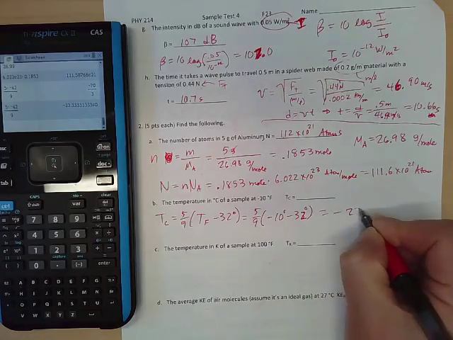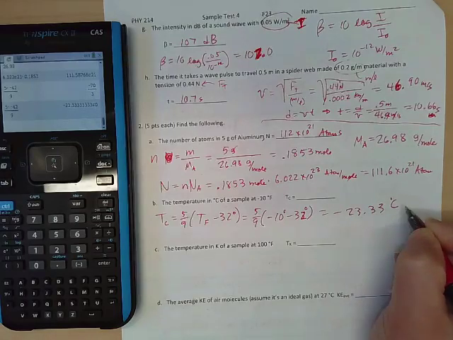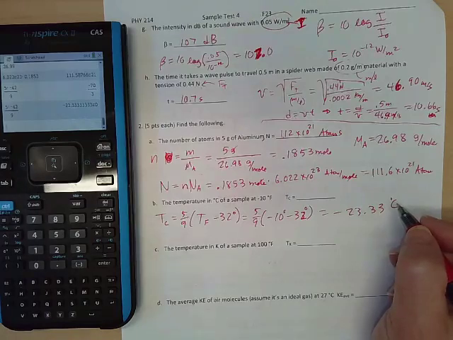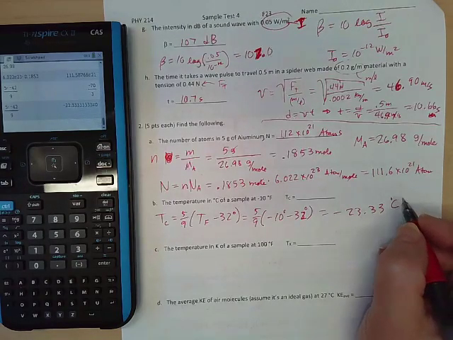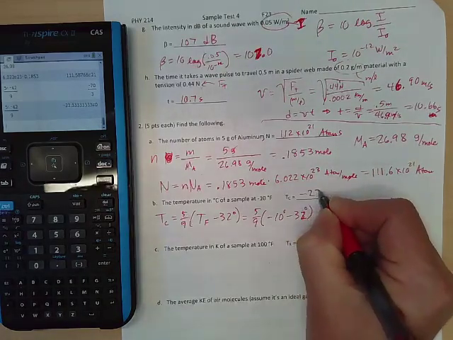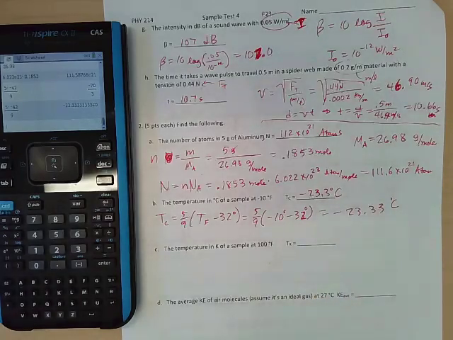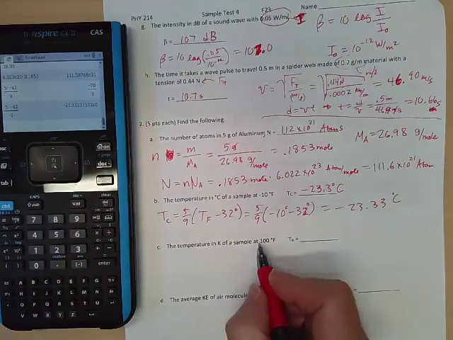Negative 23.33 degrees Celsius. That's what we're looking for. I don't know why I got negative 23.9 before, but anyway, negative 23.3 degrees C. All right, let's do the next one.